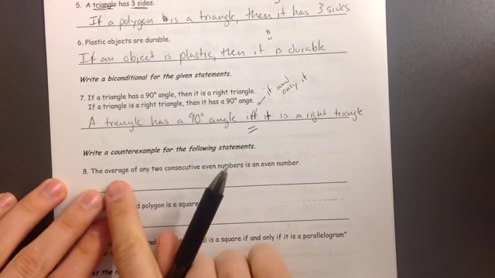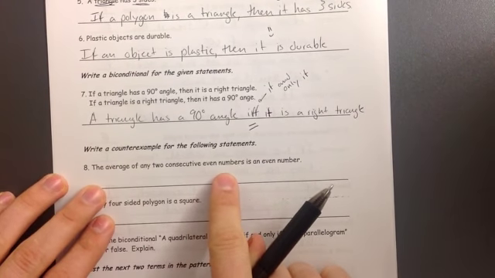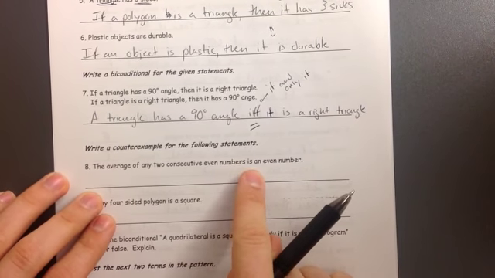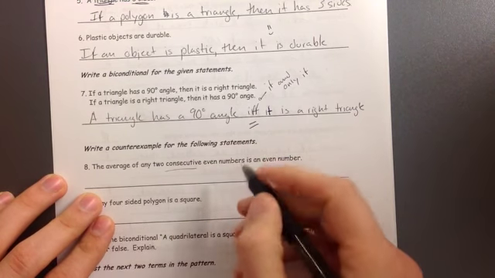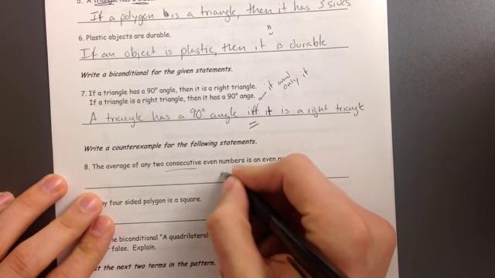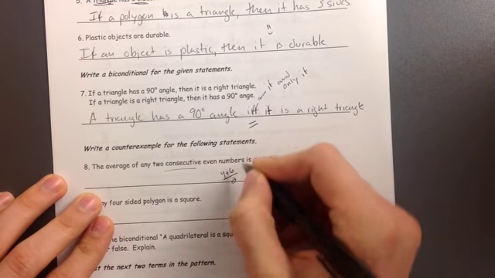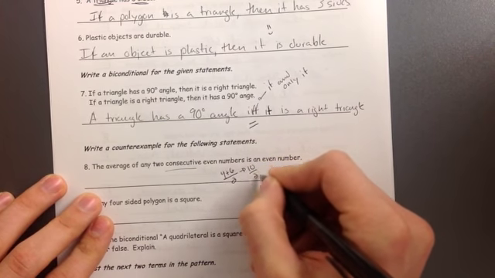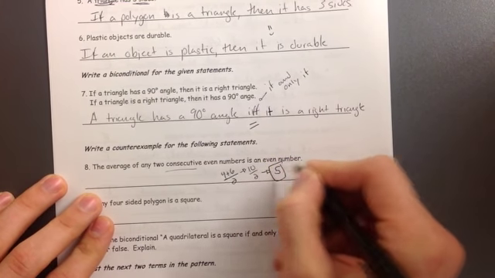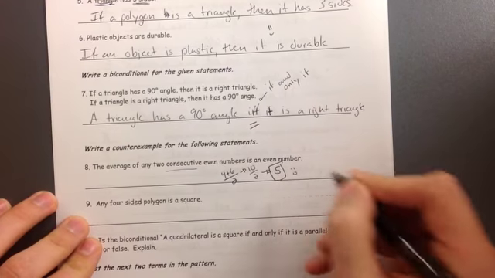Write a counterexample. The average of any two consecutive even numbers is an even number. Consecutive means next to each other. So my counterexample will just be 4 plus 6 over 2. That's going to be 10 over 2, which is 5. That's a great counterexample. It's not even, it's odd, ready to go.